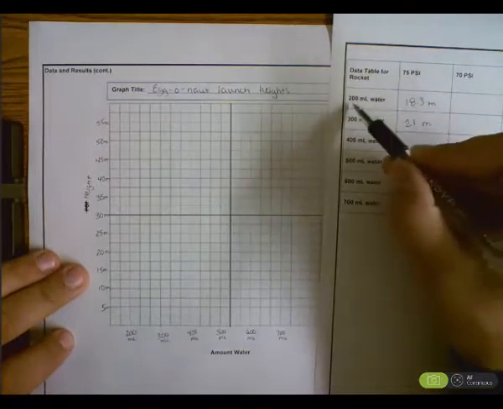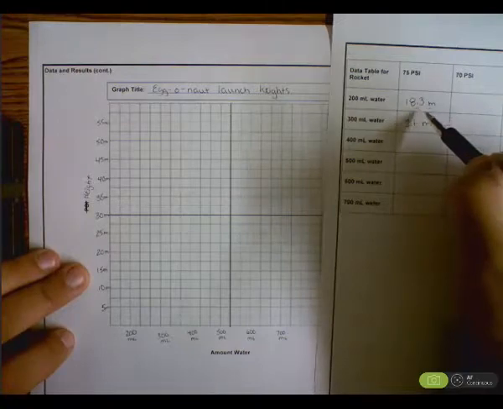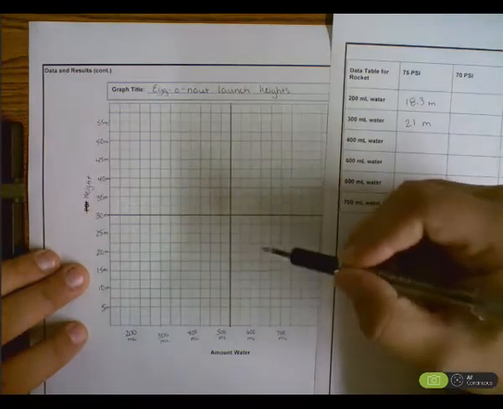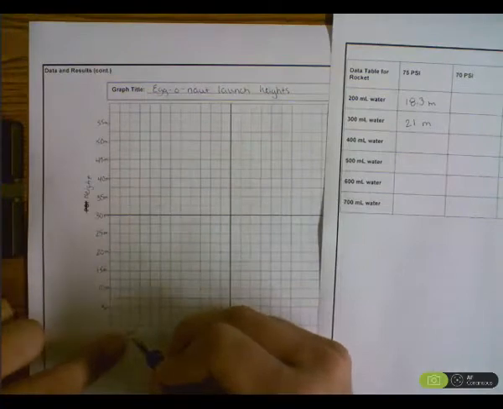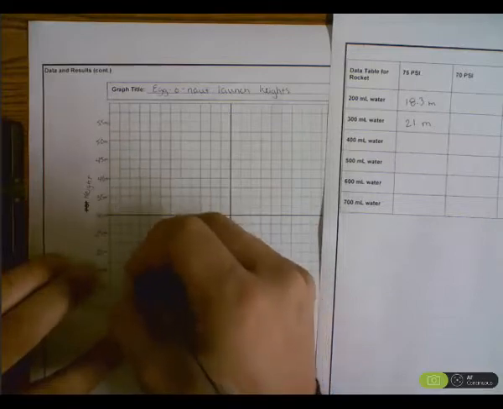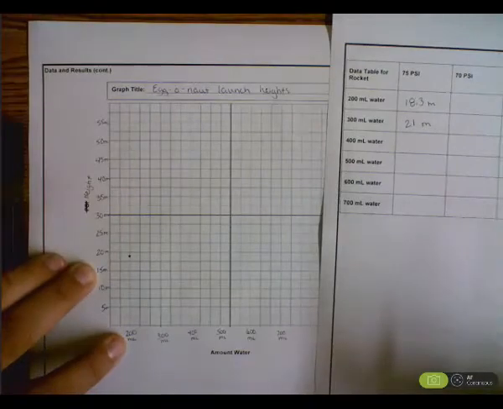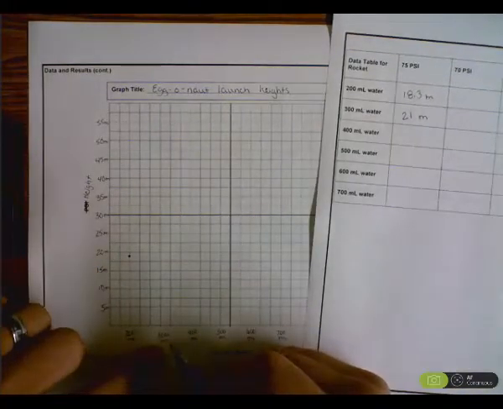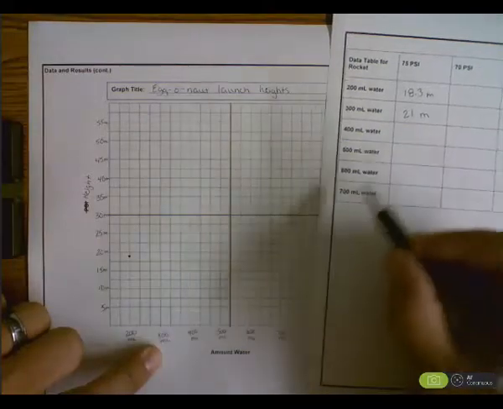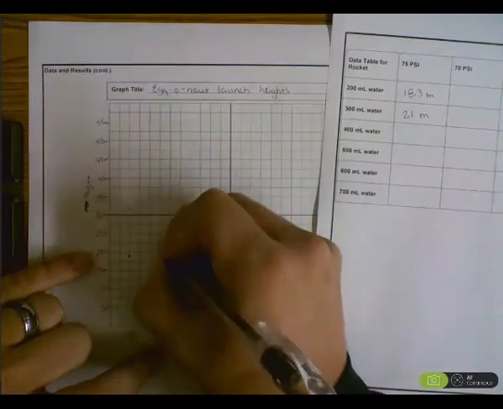Alright, so I go back over to this table, and I see that for 75 psi's with 200 milliliters of water, I got 18.3 meters. I need to put a dot on my graph where that location is. So I go to my 200 milliliters, I go up to where 18.3 is. 18.3 is right about in here. Put a mark. And then I go to my 300 milliliters. I got 21 meters for 300 milliliters. So I go up and I put a mark.